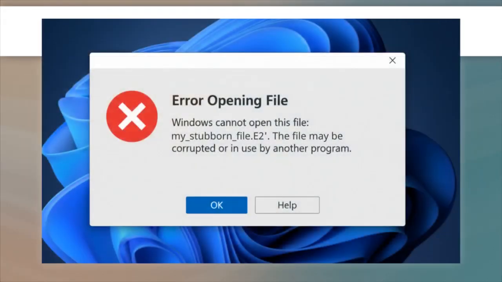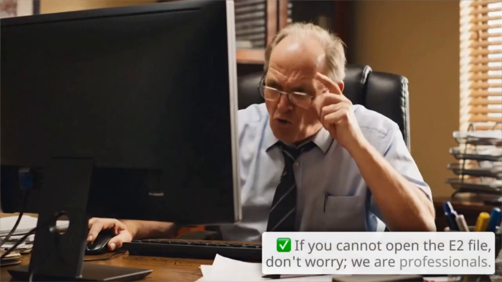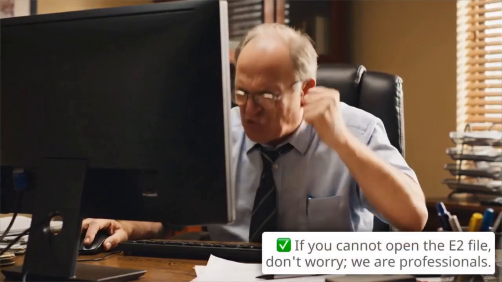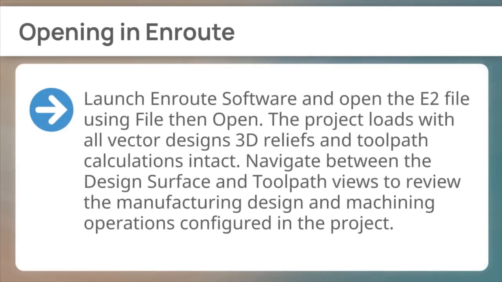If you are still having trouble opening the E2 file, do not worry. This E2 file requires certain conditions to open properly. To isolate the error, we'll quickly verify these essential details on our checklist. First, opening in Enroute. Launch Enroute Software and open the E2 file using File, then Open. The project loads with all vector designs, 3D reliefs, and toolpath calculations intact.